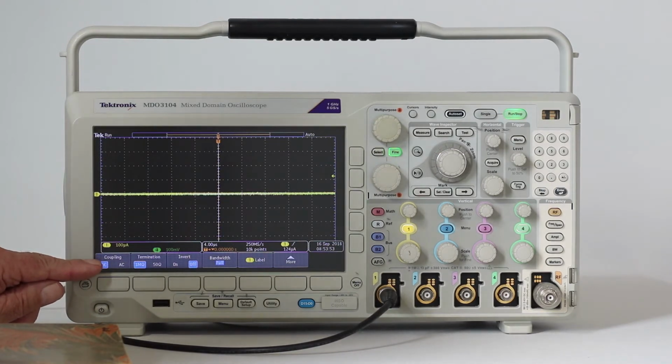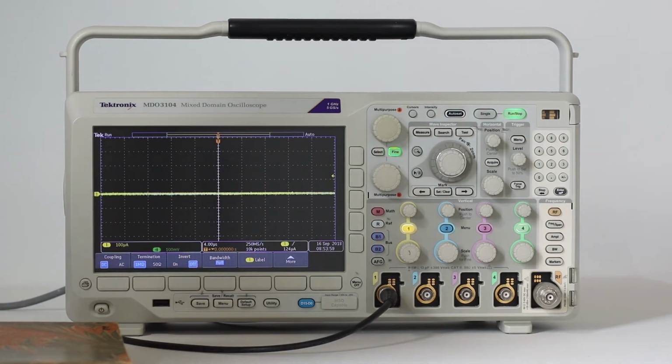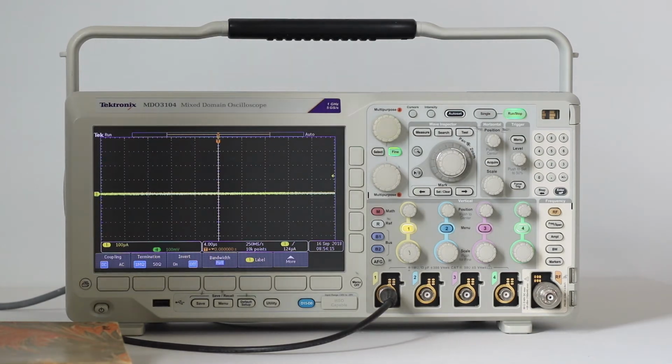DC coupling, the default setting, is used most of the time, but the user has the option of pressing AC coupling. This eliminates the DC component in the display and changes the scale accordingly, so that AC ripple can be measured in the high-level output of a DC power supply.